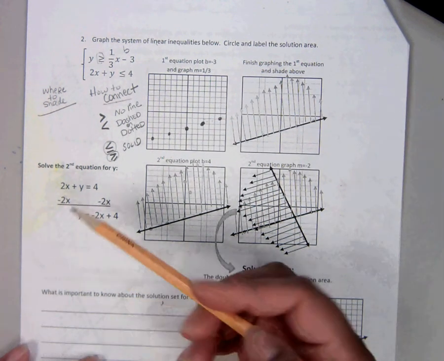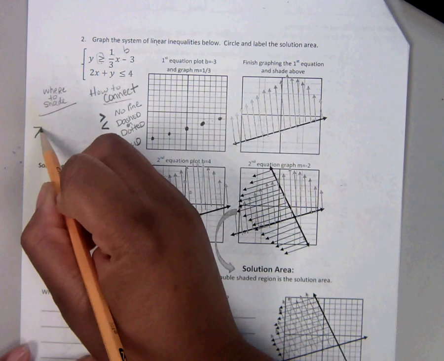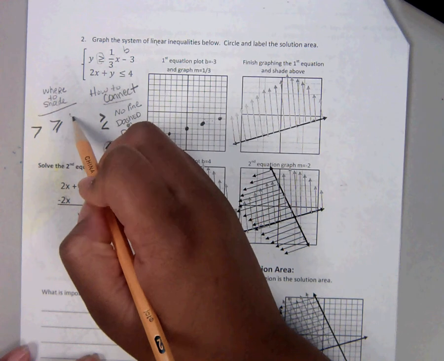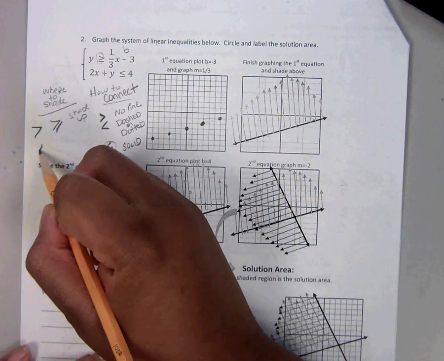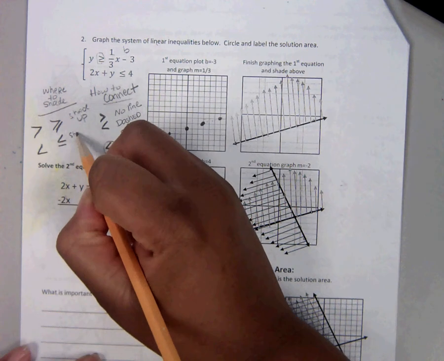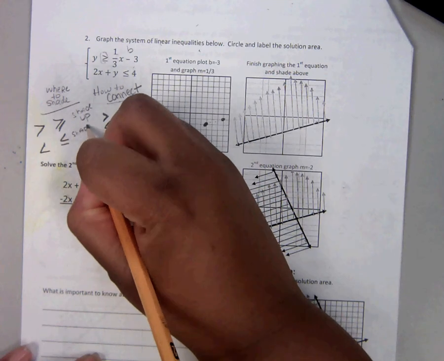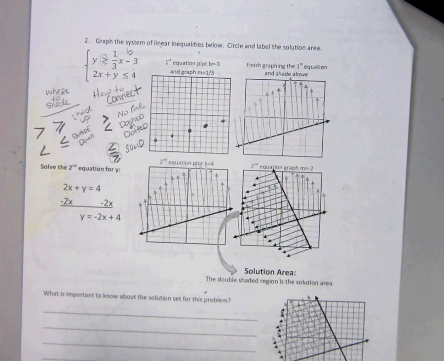Okay, now, where to shade? Who remembers that one? If it's greater than, meaning greater than or equal to either one, which way do you shade? Shade up. Good. And then if it's less than, it's downhill now, less than or equal to, you're going to shade down. Guys, it's okay to make mistakes, as long as you fix them and learn from them. Okay? Nobody's perfect. We're striving to be.